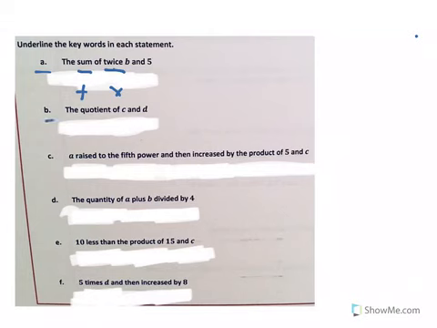For B, the quotient of C and D. Quotient tells me division. Doesn't look like there's anything else beyond that. For C, A raised to the 5th power and then increased by the product of 5 and C. So A raised to the 5th power, that tells me we're going to have an exponent. Then increased, showing me that we're going to add, by the product, multiplication, of 5 and C. So we have three different operations here.